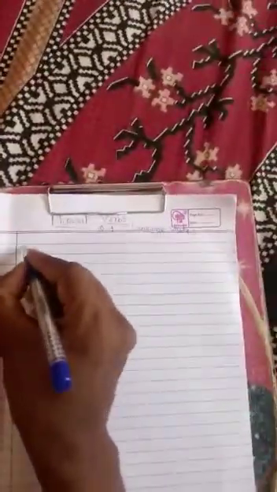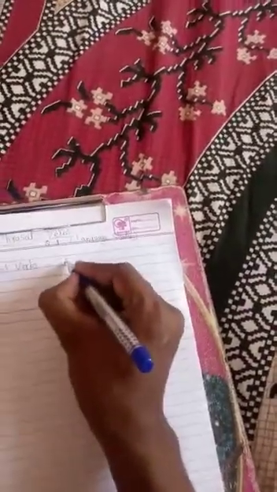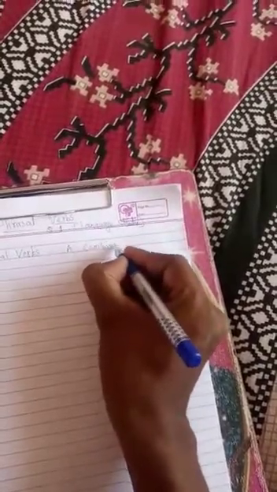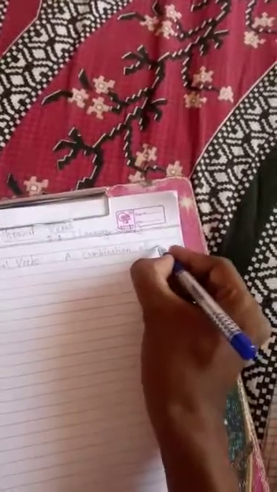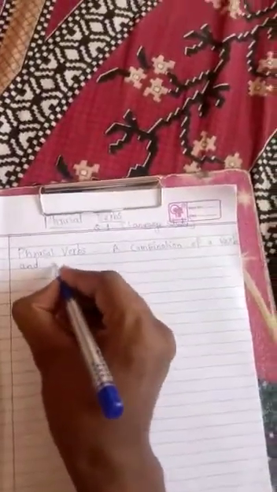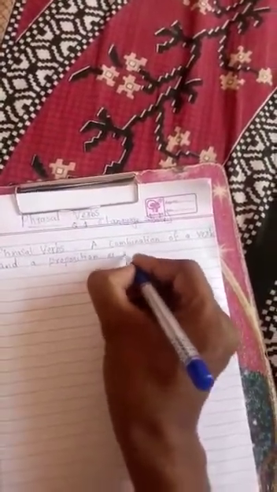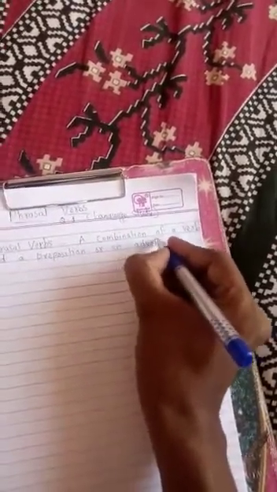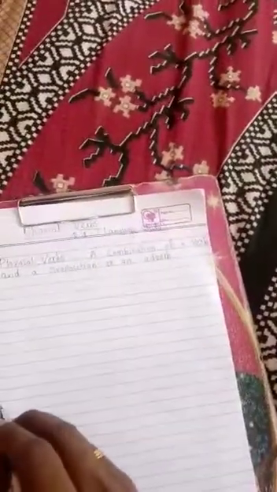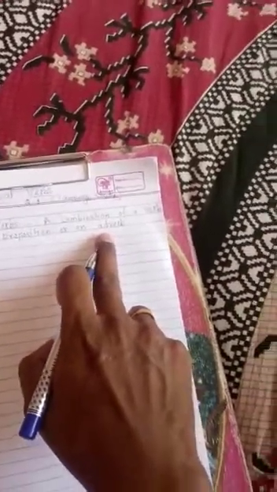So, phrasal verbs means a combination of a verb and a preposition or an adverb. So a verb is there, and with a verb there will be a preposition or an adverb placed with a verb, and together they form a phrasal verb.